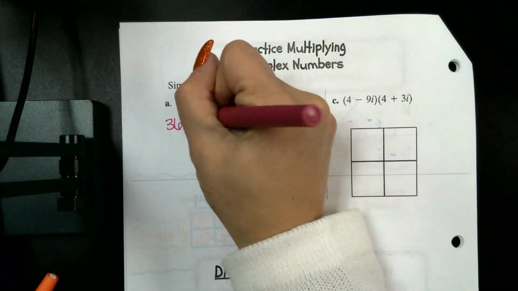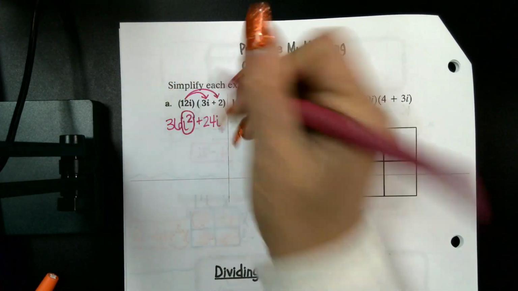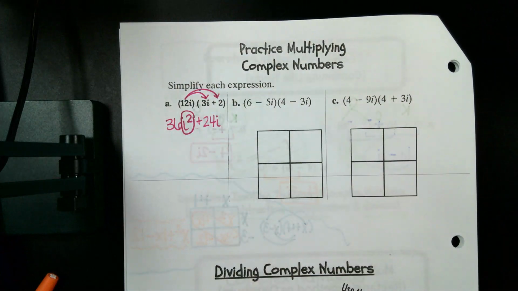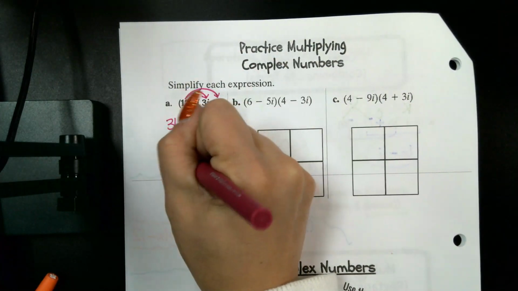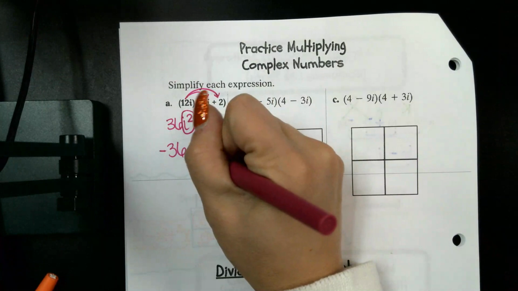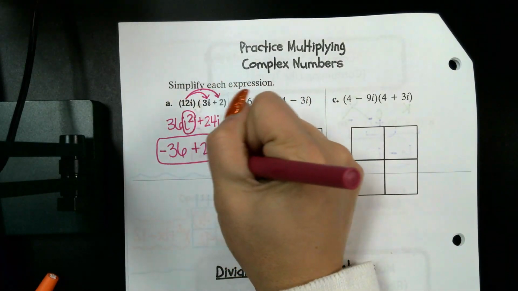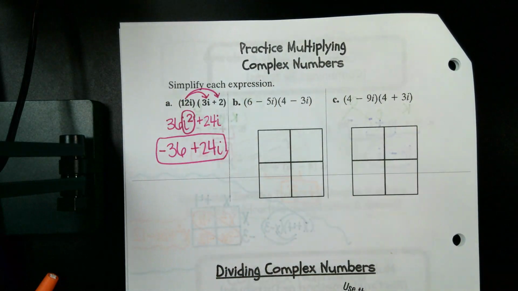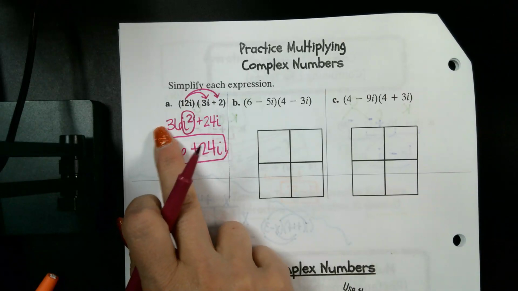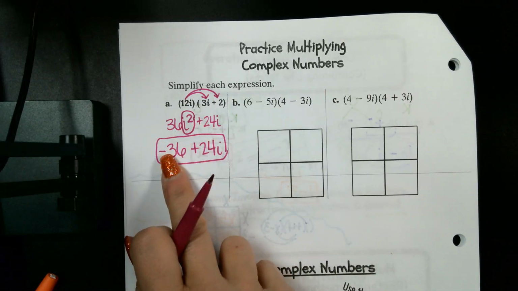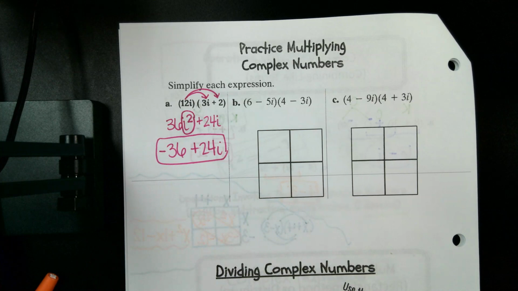Now, look right here. What is this i squared going to make that 36 become? Negative 36 plus 24i. It's the only thing it does. It just changes the sign of the number in front of it. So if this had started out as negative 36i squared, I would have made it positive 36. You just always make it its opposite. Okay?